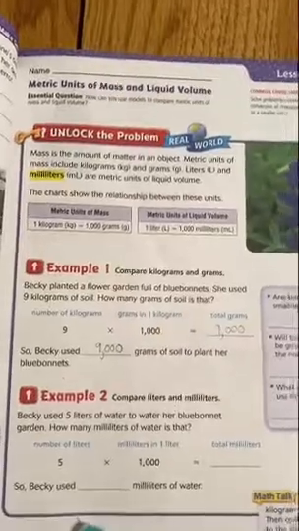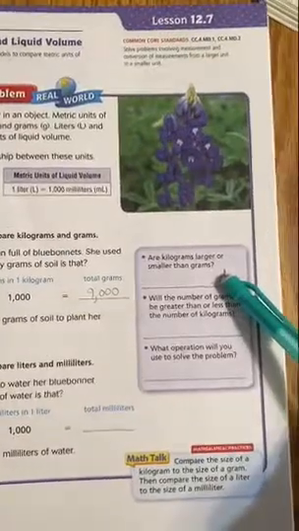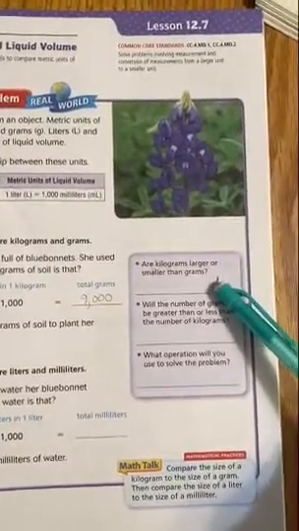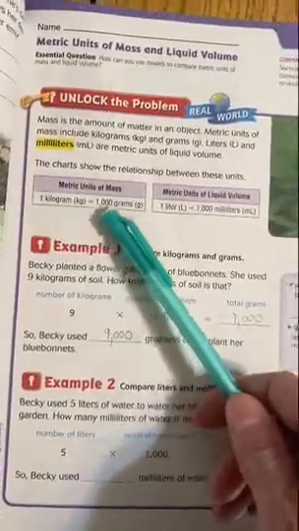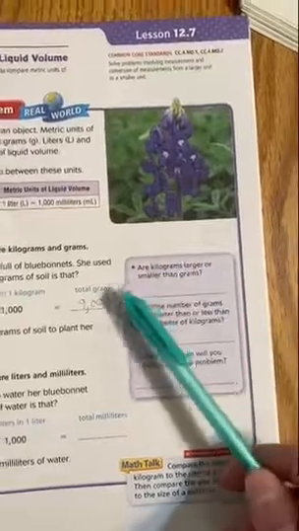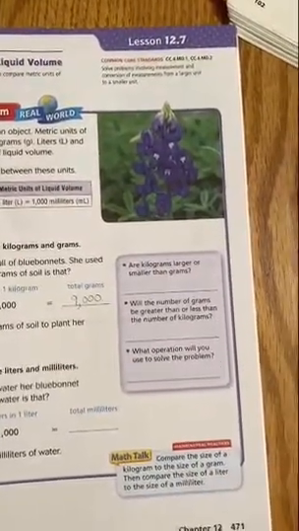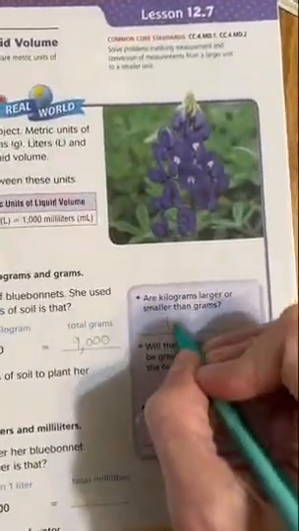So before we move on to example 2, let's take a look at the purple box on the right. Knowing this relationship, 1 kilogram equals 1,000 grams, are kilograms larger or smaller than grams? Kilograms are larger.